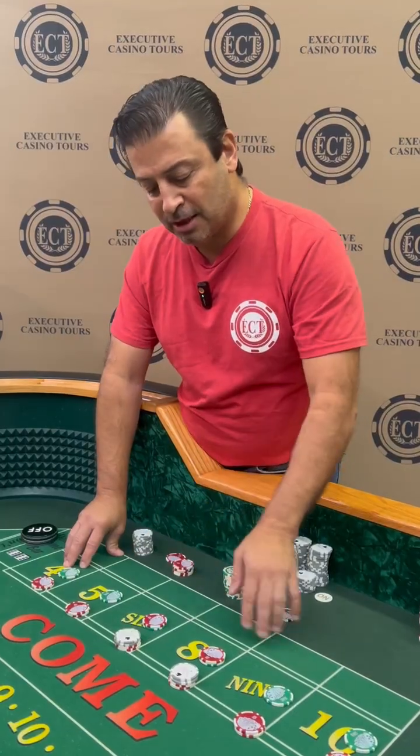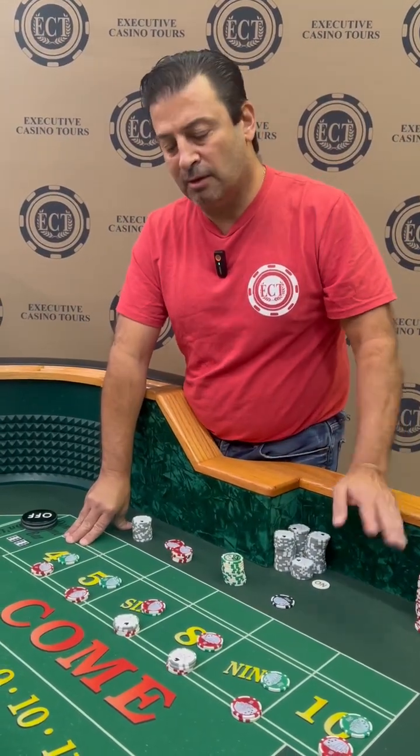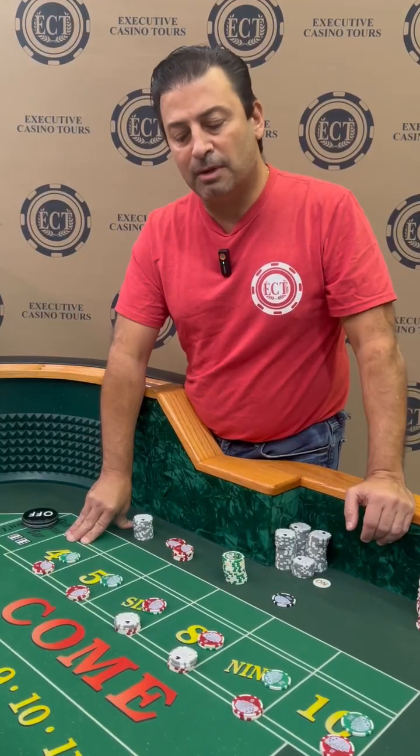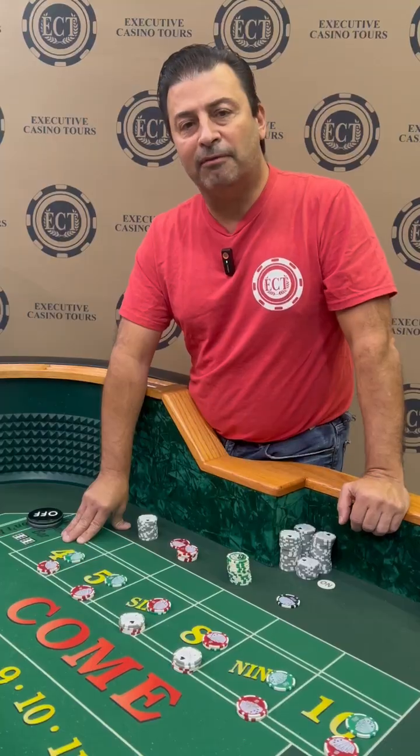If you employ this strategy, again, you'll get paid on 24 out of the 36 rolls or combinations that can get rolled. So it keeps you playing, keeps you excited, and you have a lot of fun playing craps.